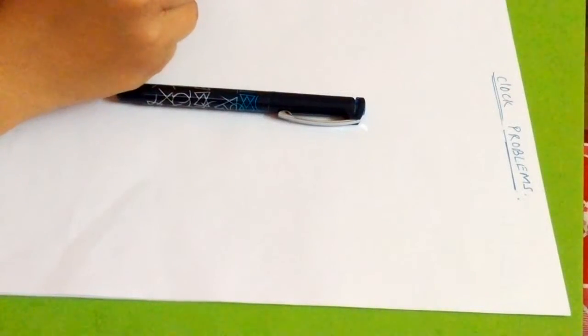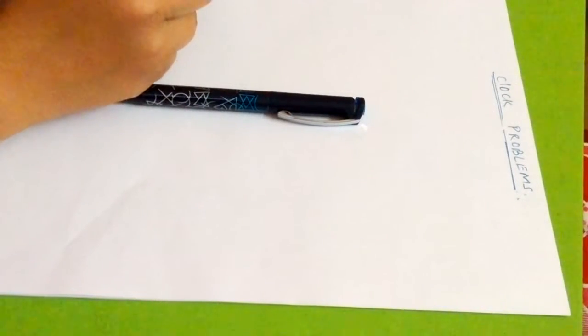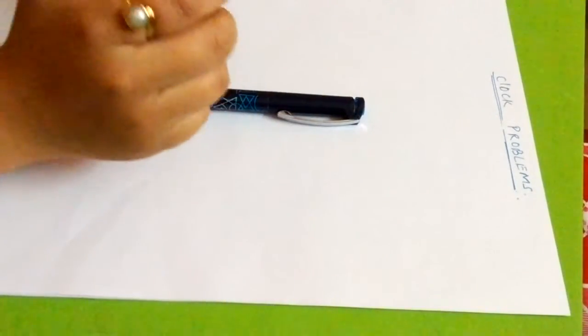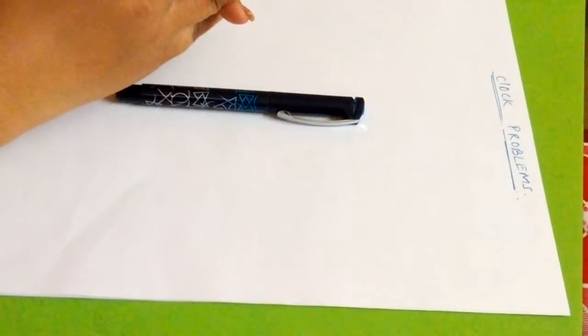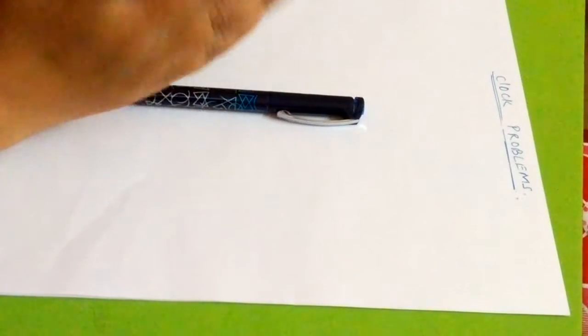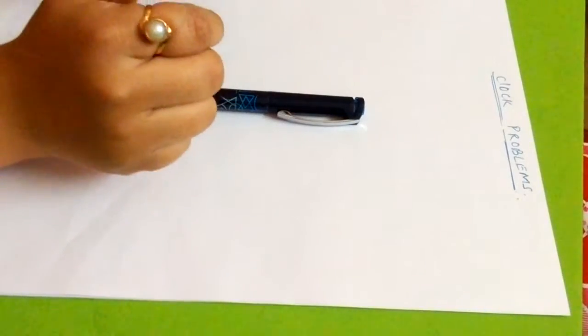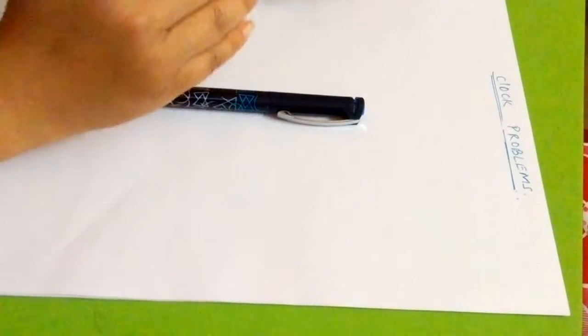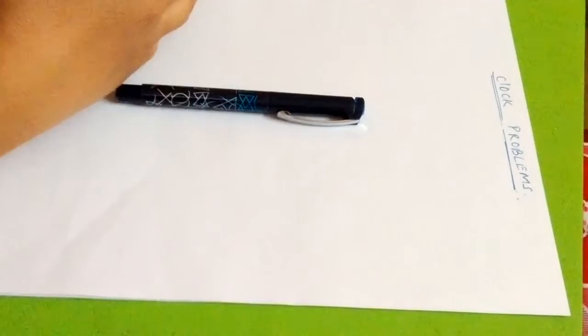Hello everyone. Today we are going to discuss some of the clock related problems, known as the clock problems. To begin with, I'm going to start with the properties of a clock. I'm not going to start with what the hour hand and the minute hand look like, but of course with the properties of the minute and the hour hand.